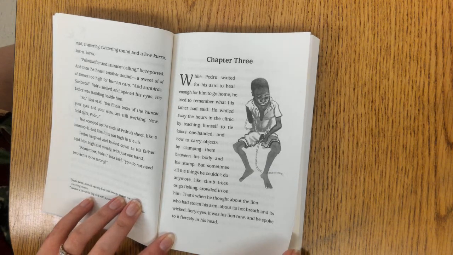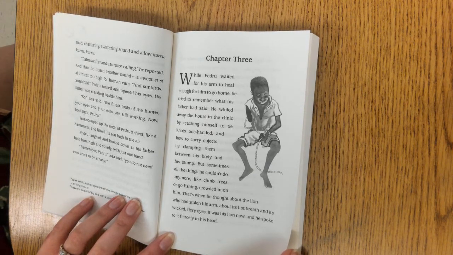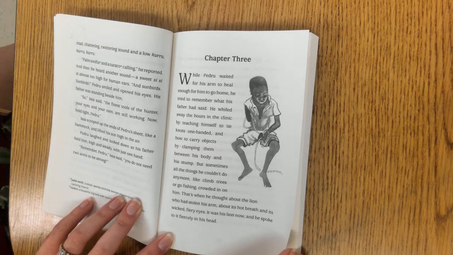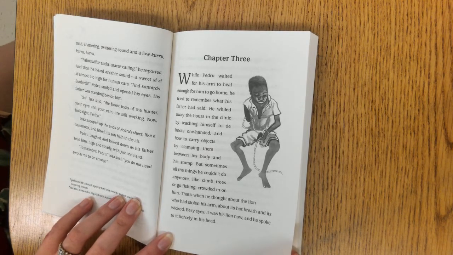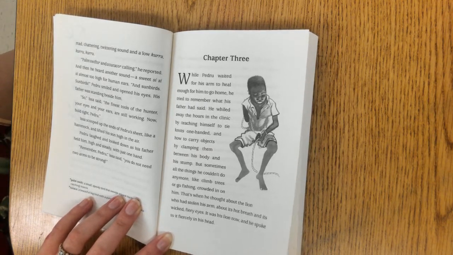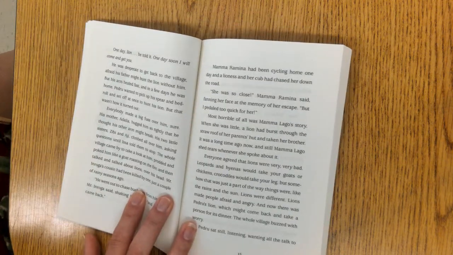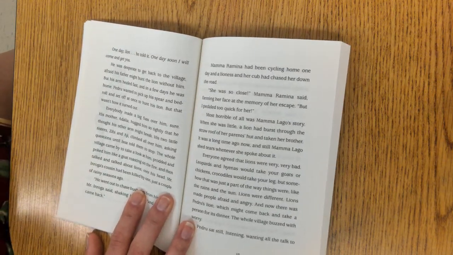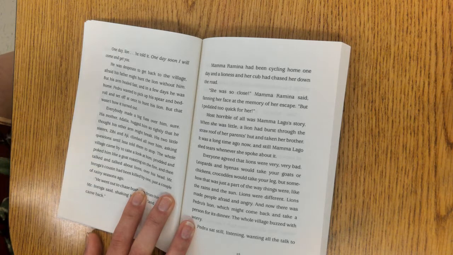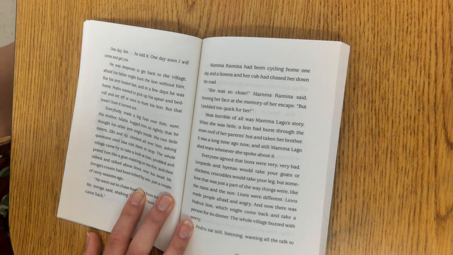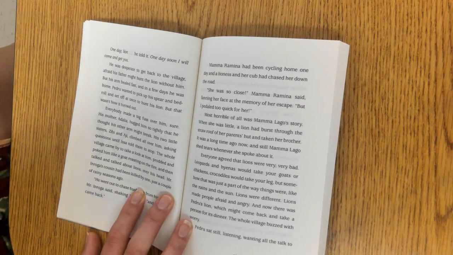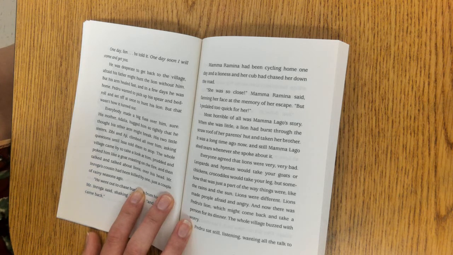That's when he thought about the lion who had stolen his arm, about its hot breath and its wicked, fiery eyes. It was his lion now, and he spoke to it fiercely in his head. "One day, lion," he told it, "one day soon I will come and get you." He was desperate to get back to the village, afraid his father might hunt the lion without him, but his arm healed fast, and in a few days he was home.